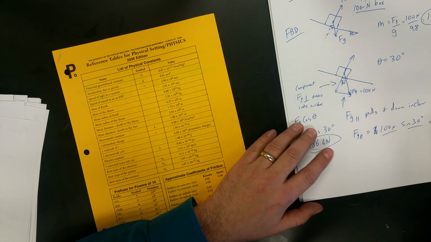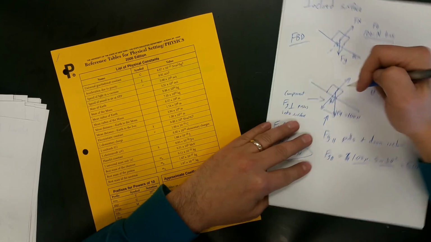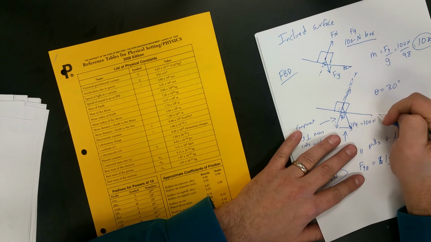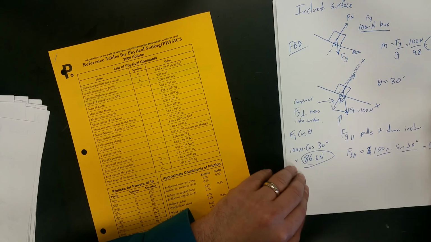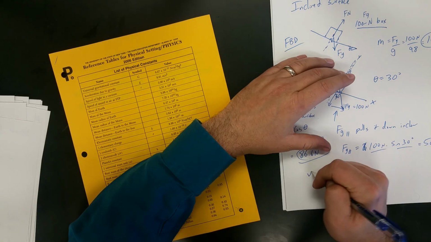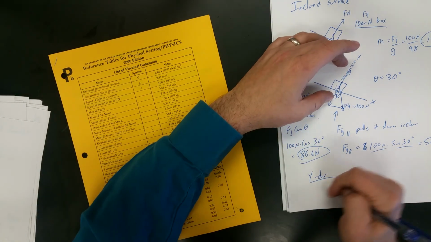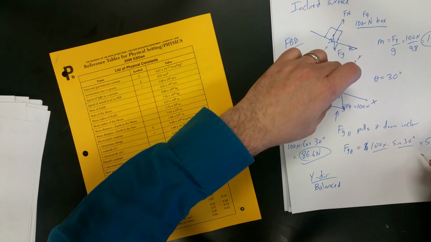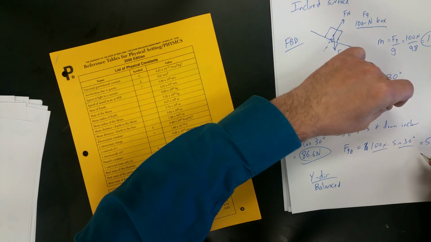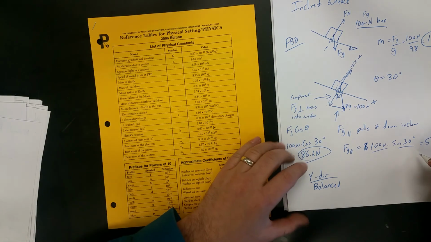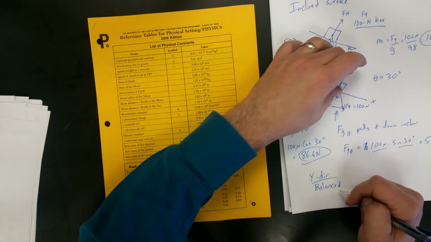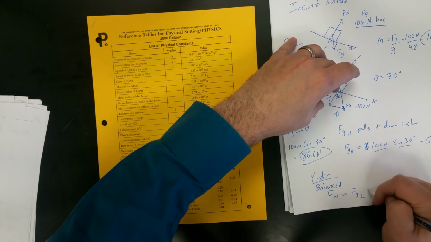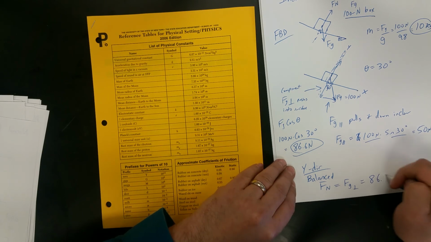Well, let's think about this. This is balanced and unbalanced in some directions, and it's easiest to think about this if you redefine your y-axis as going along the same direction as the normal line, and you redefine your x-axis as going down the incline. And in the y direction, it's going to be balanced, meaning it's not accelerating off the surface. If anything, it's going to slide down the surface, but it's not going to slide off the surface. So if it's balanced, that means that your normal force has got to be equal and opposite to your component of the weight perpendicular, so that's equal and opposite to 86.6 newtons.